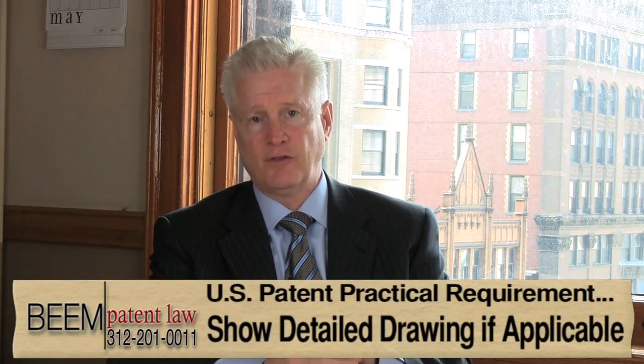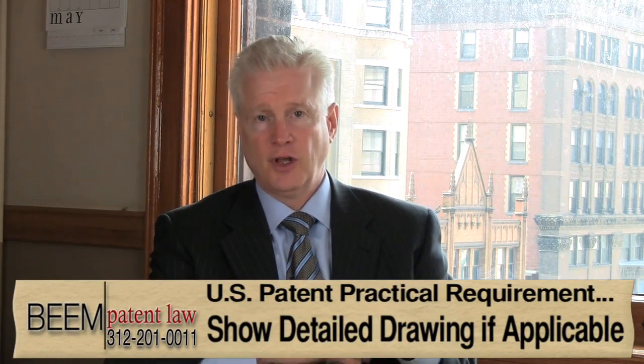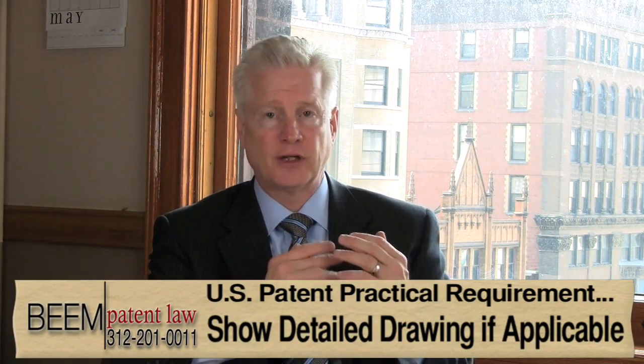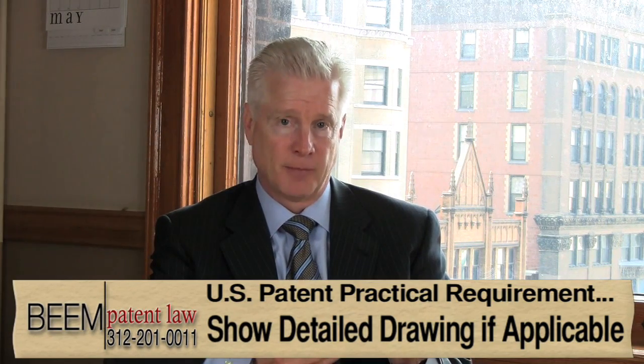Now, I mentioned that there's a 4th requirement. This is not actually in the statute, but it's a practical requirement, particularly if your invention, like many inventions, is a mechanical kind of a thing. It's a product that can be shown in a drawing. If it can be shown in a drawing, and some things can't be, chemical composition, it might not be possible to show in a drawing. But if it's anything mechanical, if it's anything that you can hold, if it's something you can take a picture of, then it's something that can be shown in a drawing. And all the details have to be shown in a drawing.